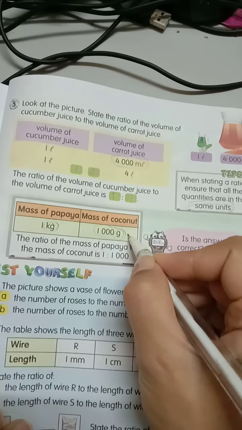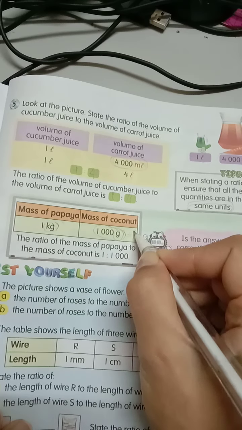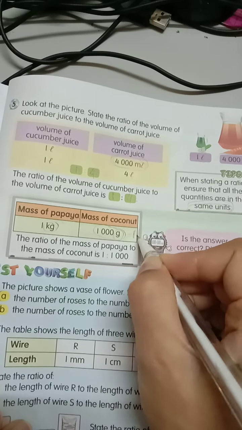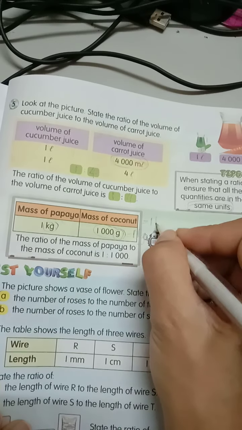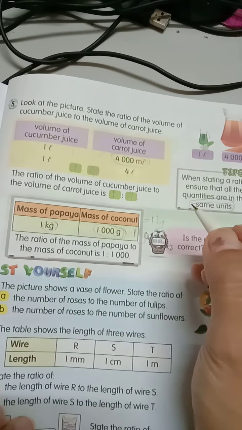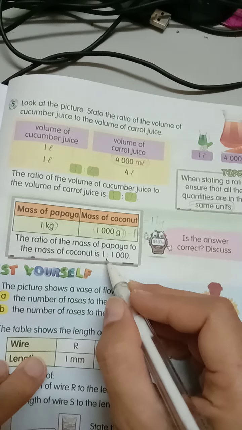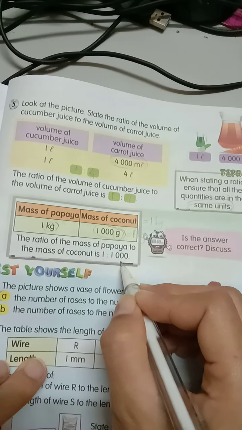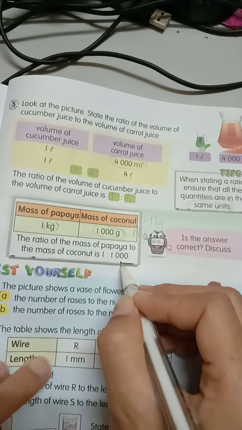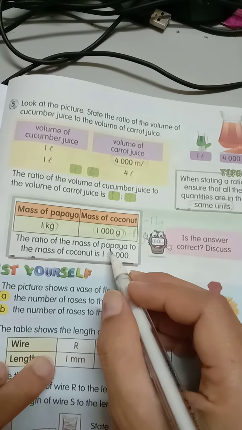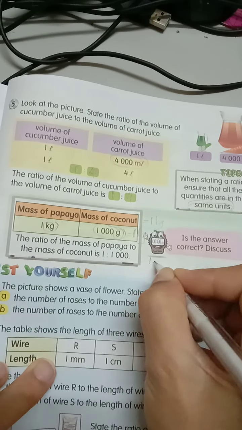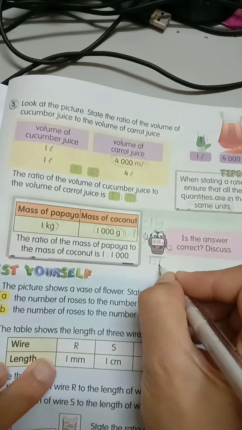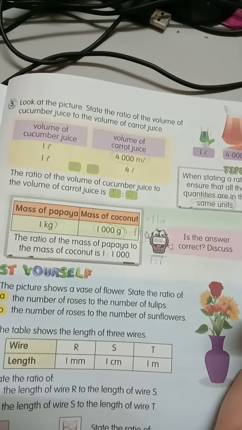Yes, this is 1 kilogram. So the coconut is 1 kilogram. So the ratio is not 1 to 1,000. The ratio of the mass of papaya to the mass of coconut is 1 to 1. Good job.